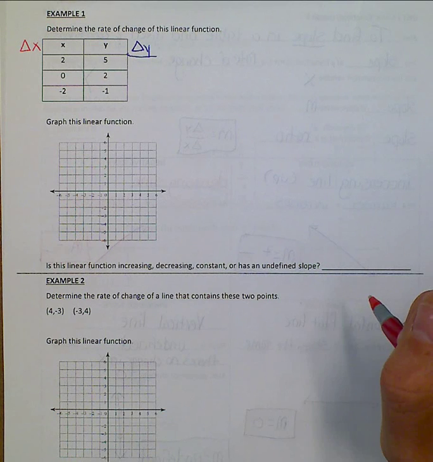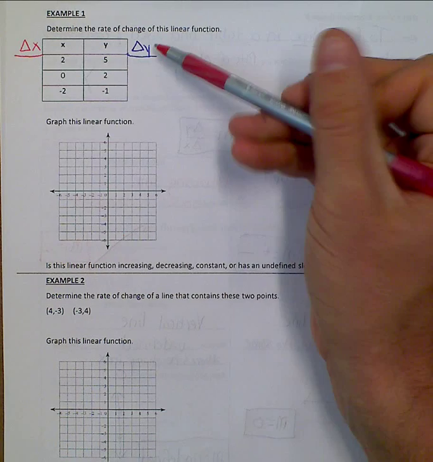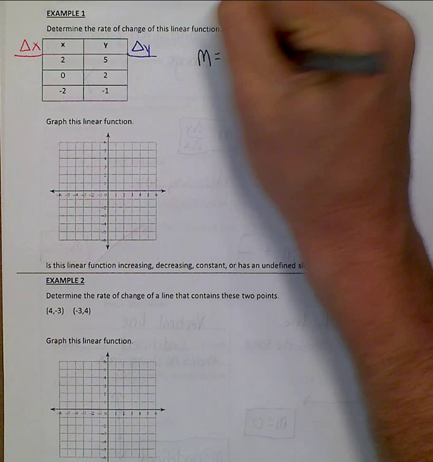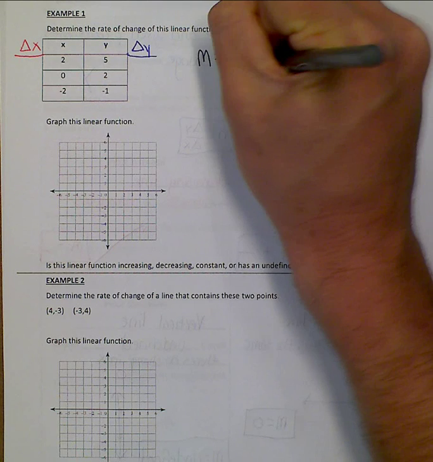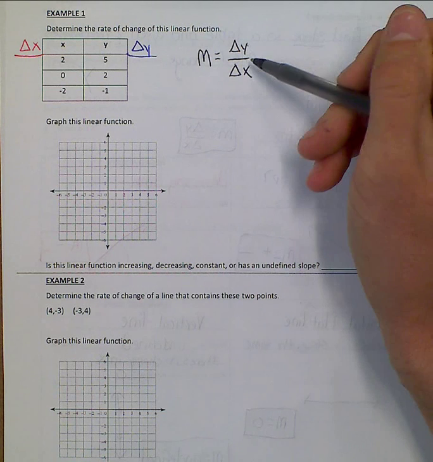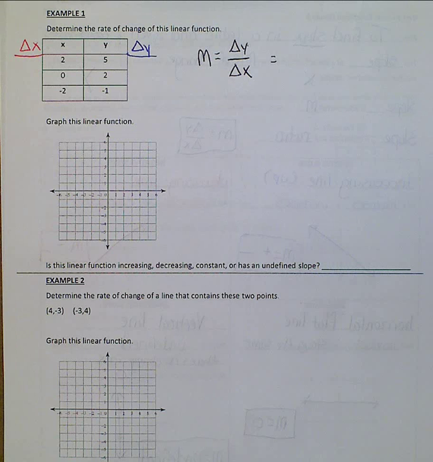So I put these little symbols right here to remind myself, find the change in y, find the change in x. Because once we do that, we know slope is the change in y over the change in x. So if we can get values for each of these, we're done. We can just put them in our fraction and call it a day. And here's how we do that.